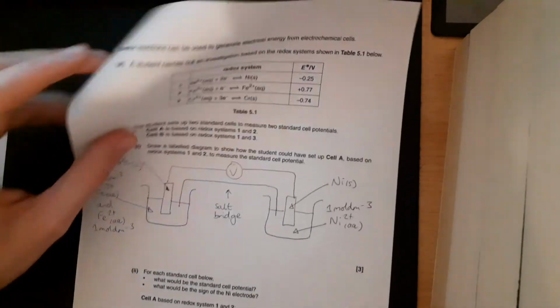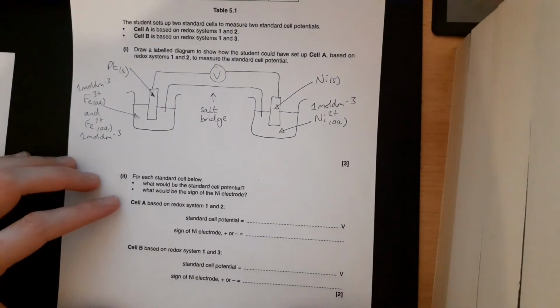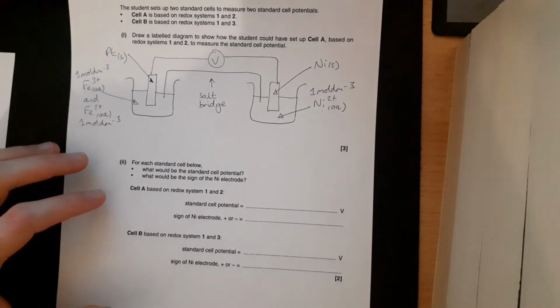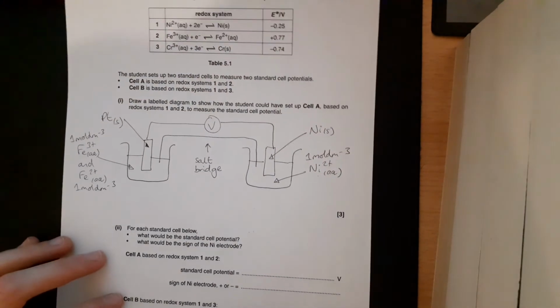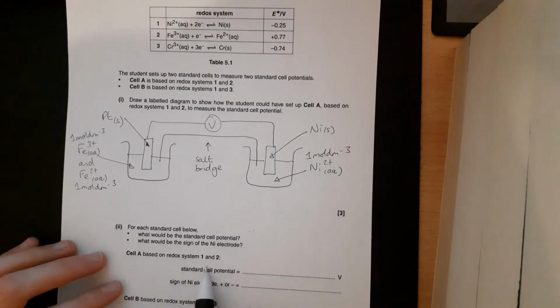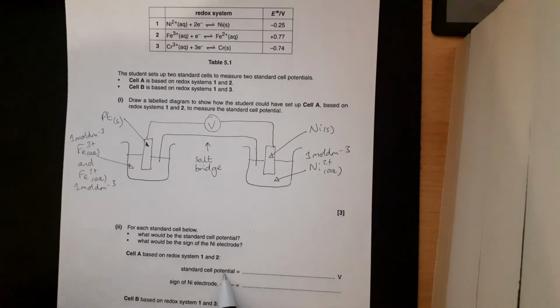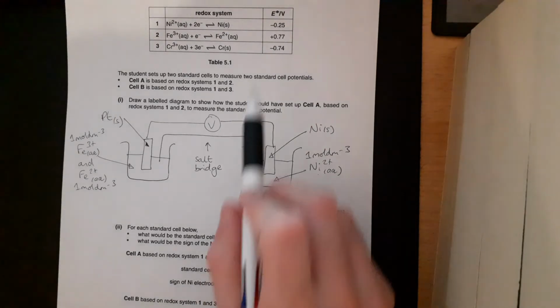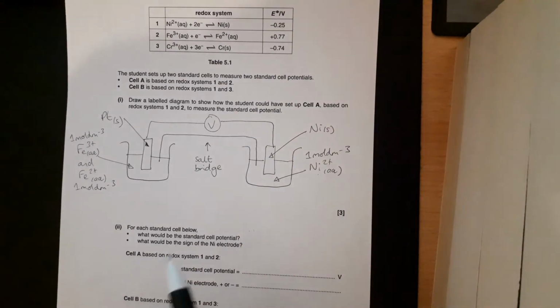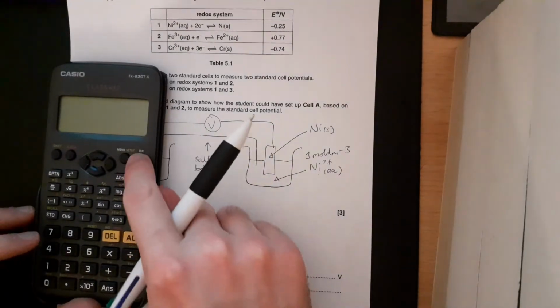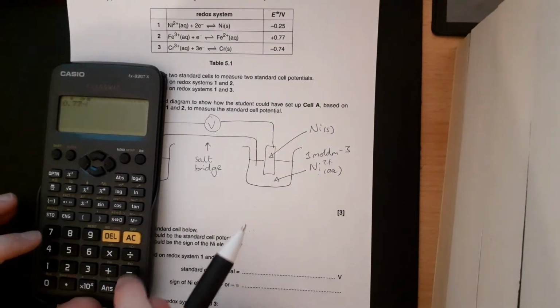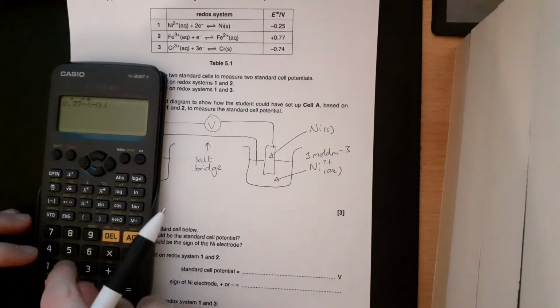Okay, it then says for each standard cell below, what would be the standard cell potential and what would be the sign of the nickel electrode? Okay, so let's have a look back at here. So cell A, which is based on system 1 and 2, so that's the one we've just written. The standard cell potential then would be the positive one, take away the negative one. So it's going to be 0.77 minus 0.25.